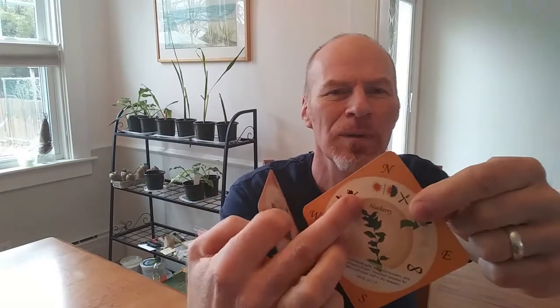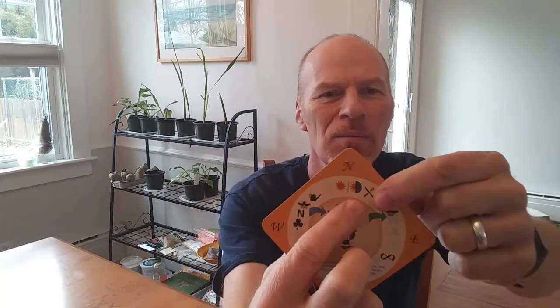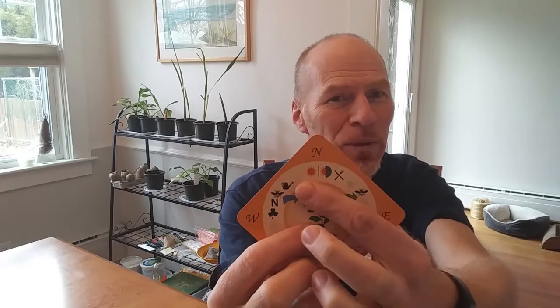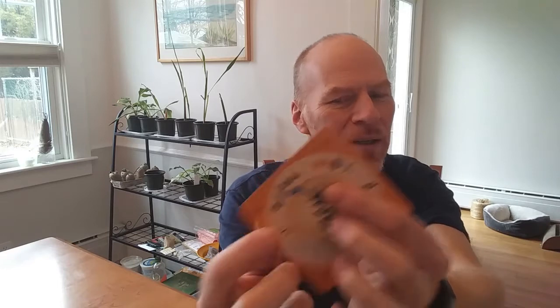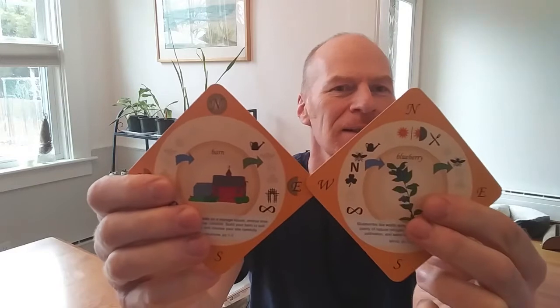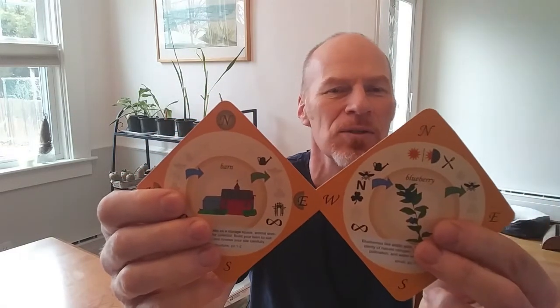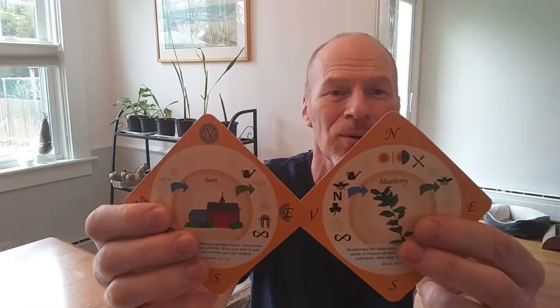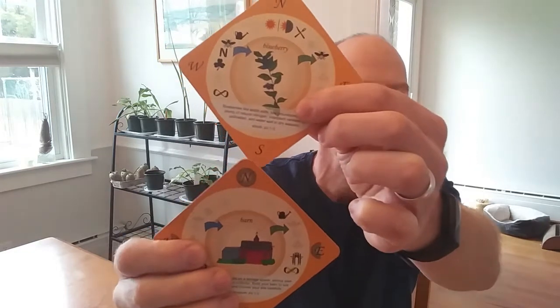Now you can see your blueberry plant will tell you how much sun shade it needs, and that shows you that the blueberry plant can withstand partial shade. So in this case, you could plant this blueberry plant next to the west or east side of your barn. That would be okay. If you put it on the north side of your barn, too much shade.